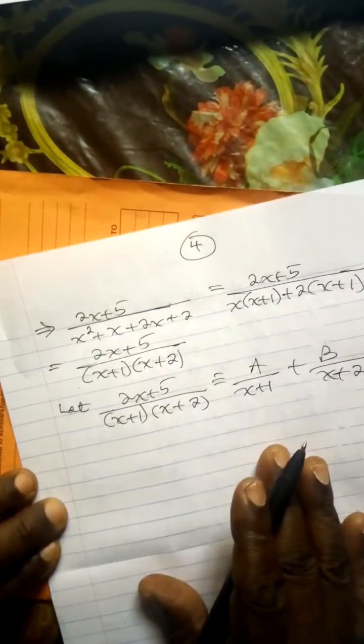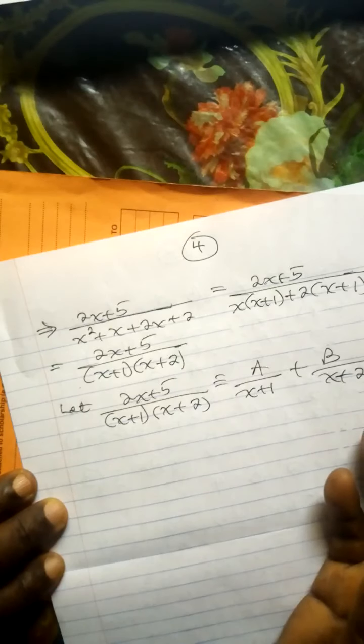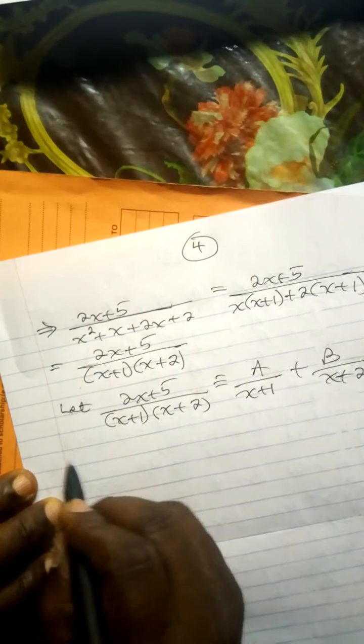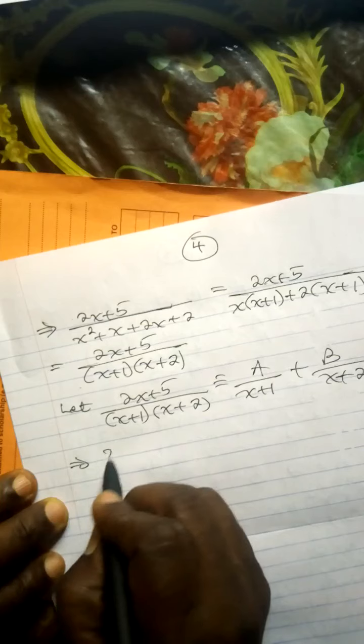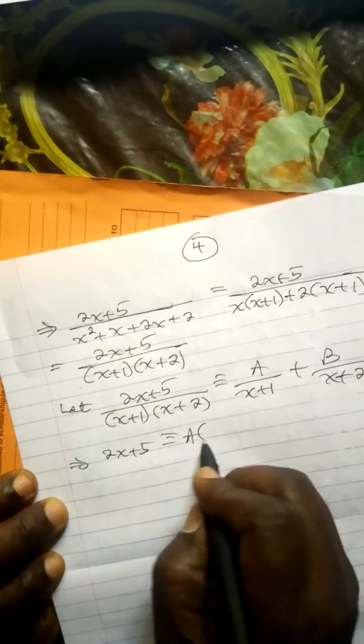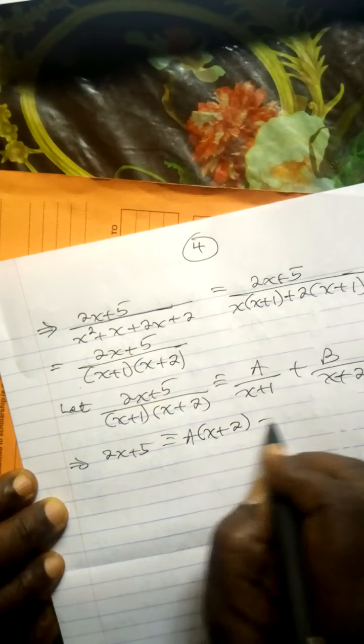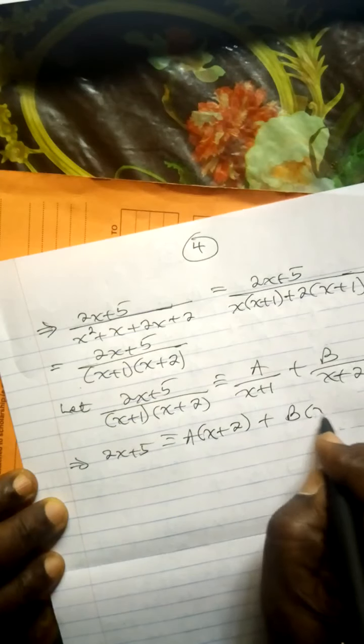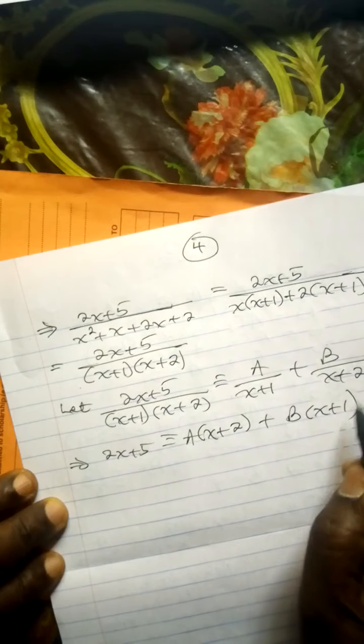Again, we clear the fraction as we did in the first example. I think by now you know how to clear the fraction. Clearing the fraction, we have 2x plus 5 is equivalent to A into x plus 2 plus B into x plus 1.